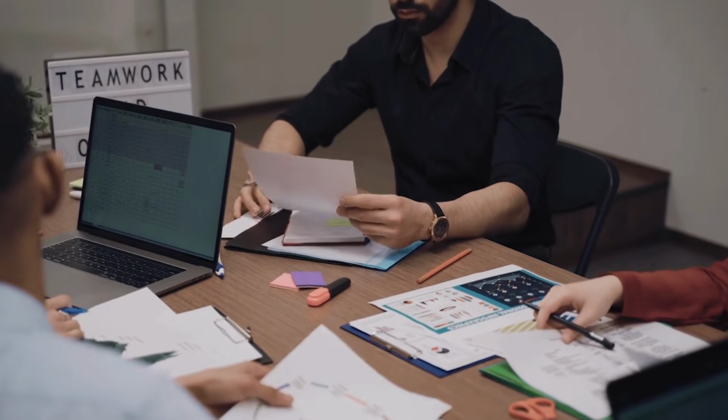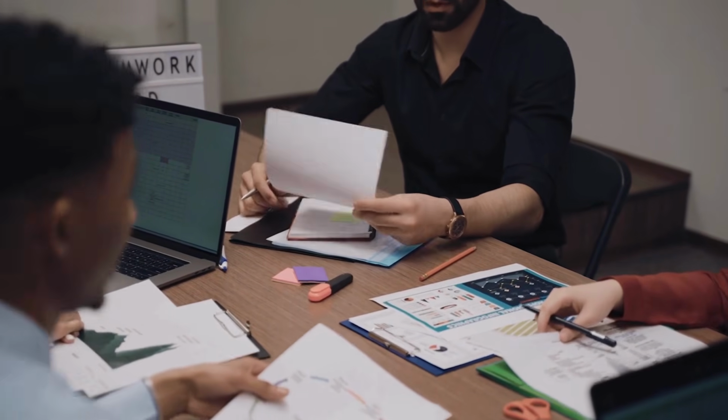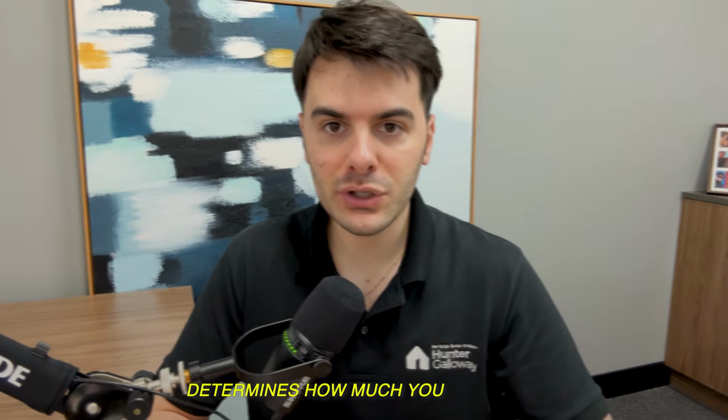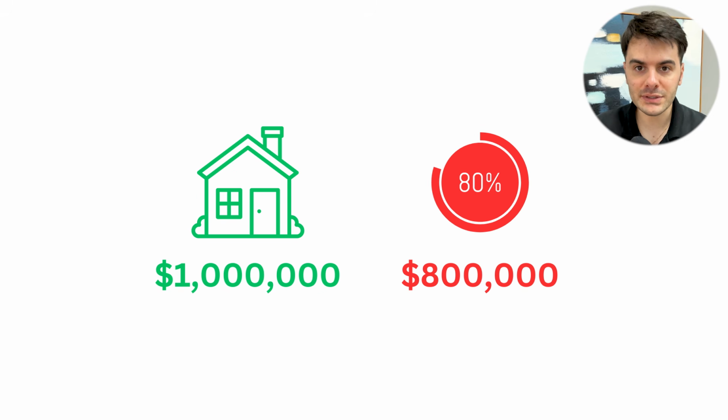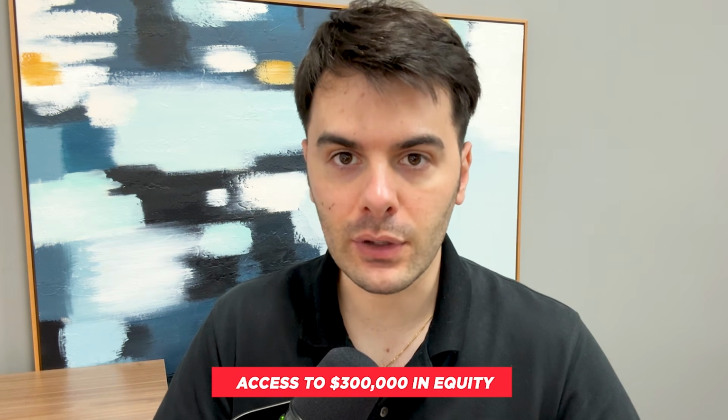For the banks, this difference, along with their safety lending margin, determines how much you can borrow. For instance, if your home is valued at $1 million and you owe $500,000, a bank allowing an 80% loan to value ratio means that you could potentially borrow up to $800,000. And in this example, it means you have access to $300,000 in equity.